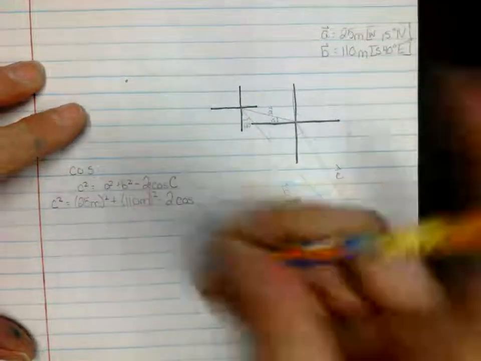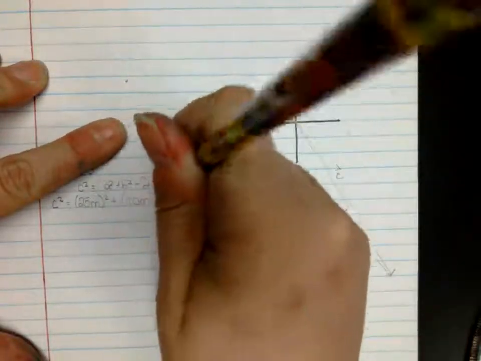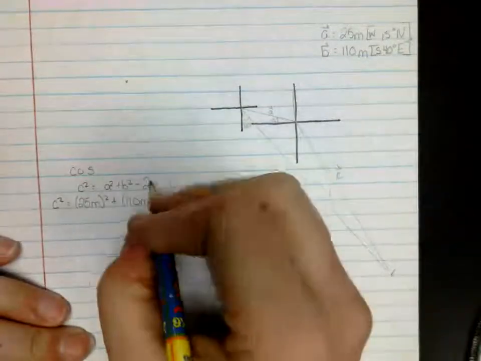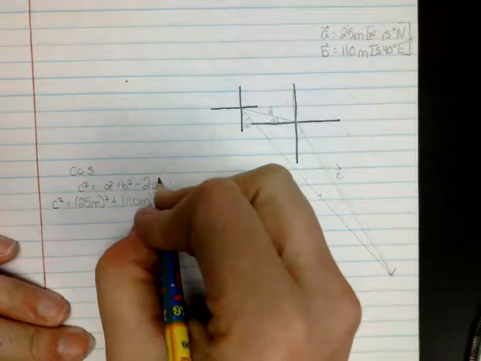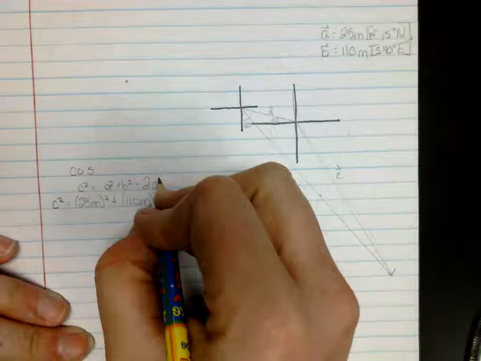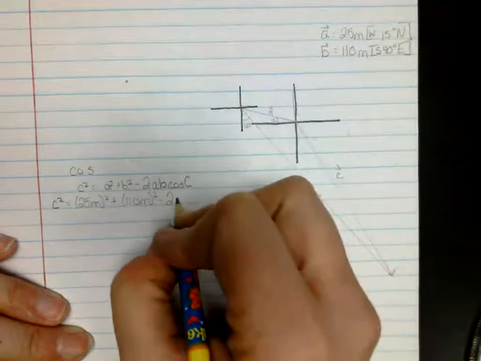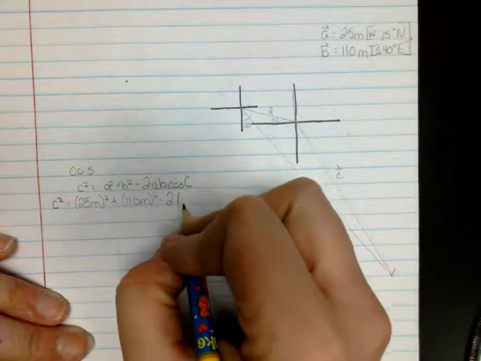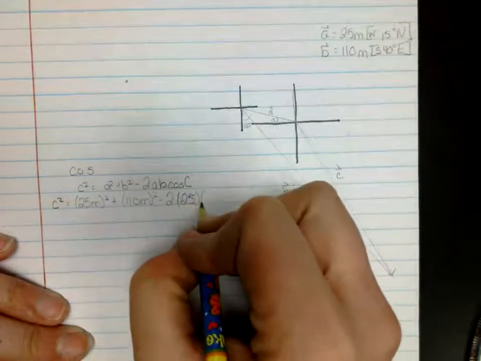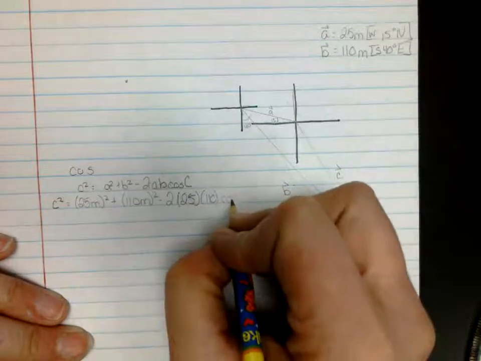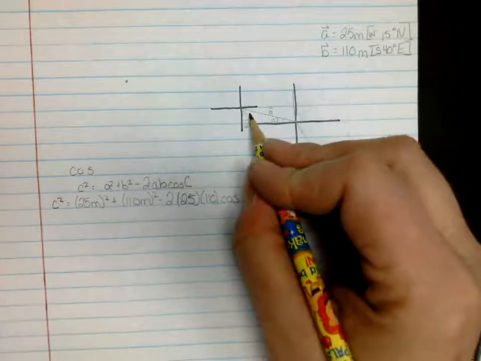So 2 times 25 times 110 cosine of this angle.